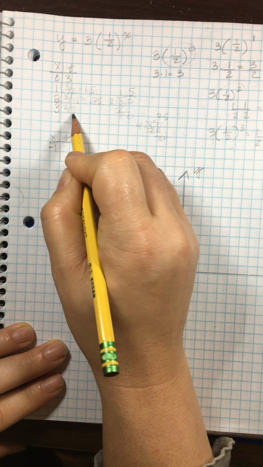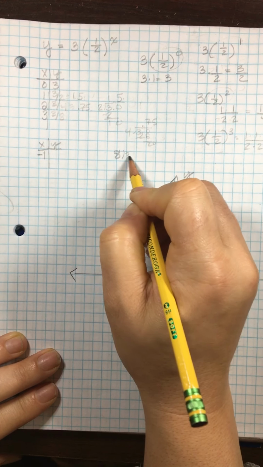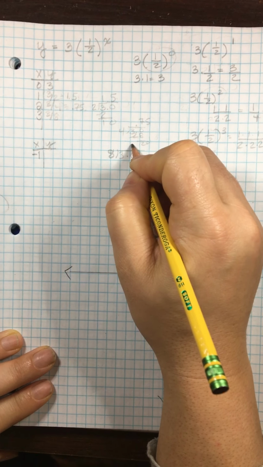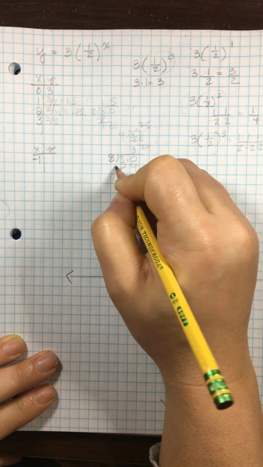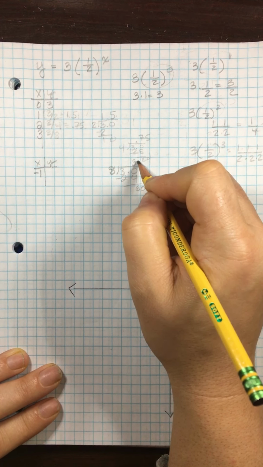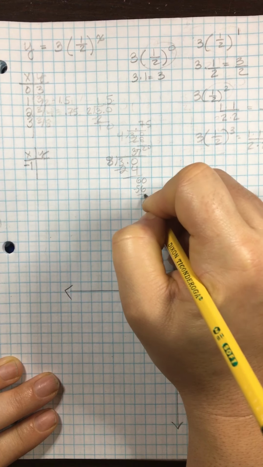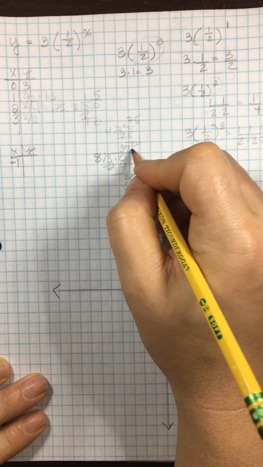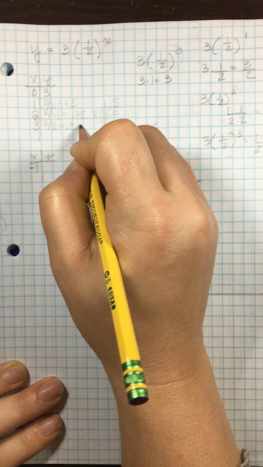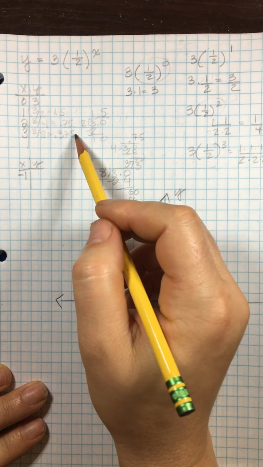And same thing here, 3 divided by 8. So it's going to be 0.375. I just want you to understand how to change things so it's easier to graph.